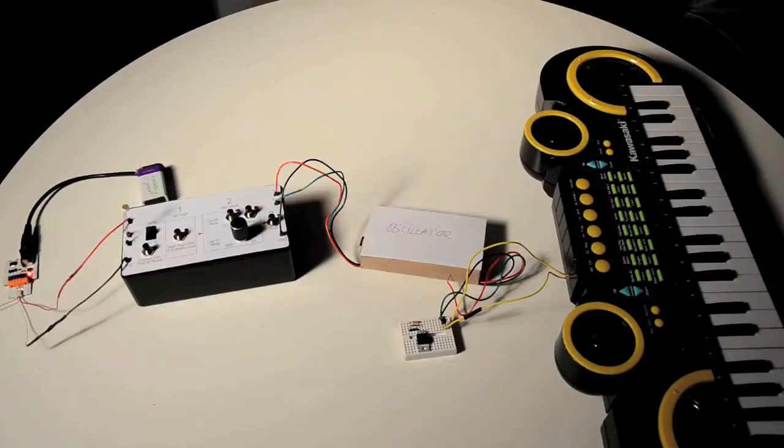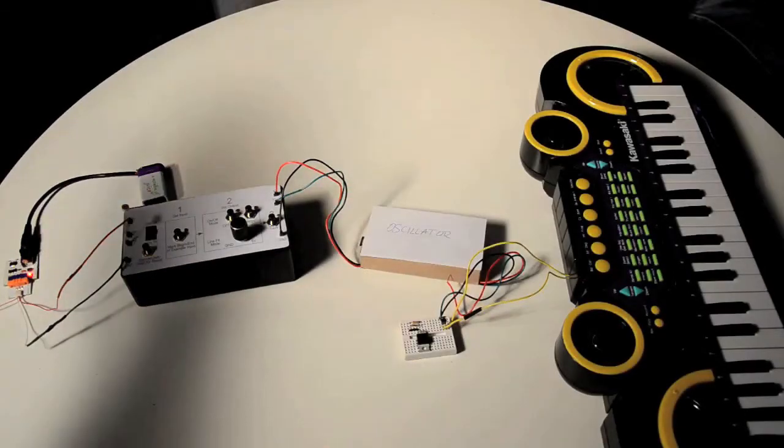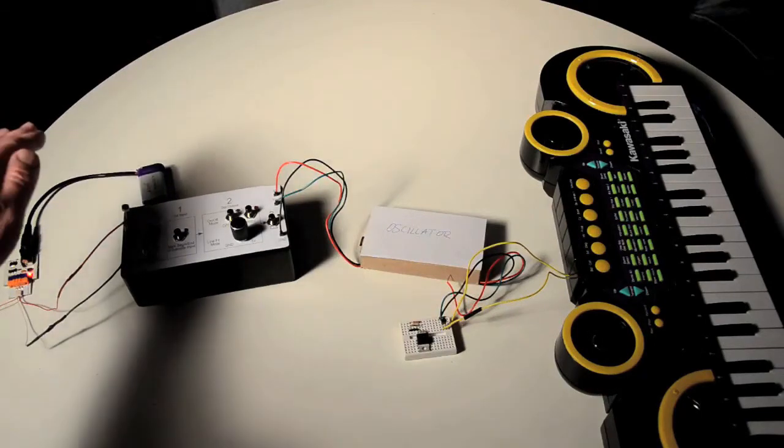Our final output adapter outputs an oscillating signal as a function of the input voltage. In this example, we attach a light sensor to the PICL and use it to vary the speed with which the drum is struck on the keyboard.